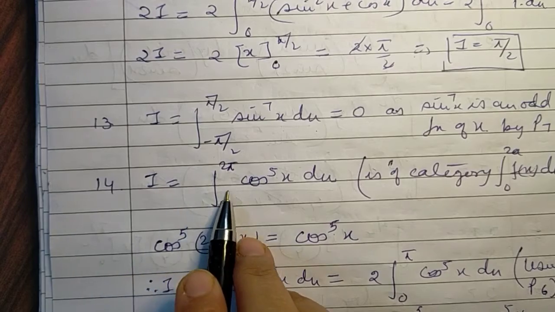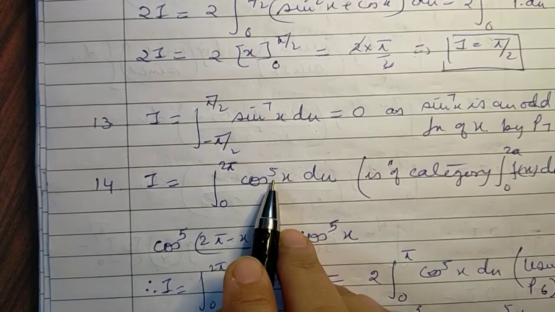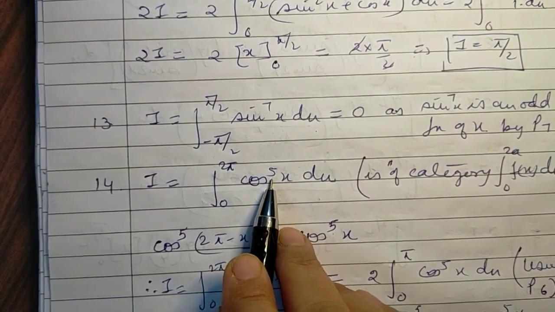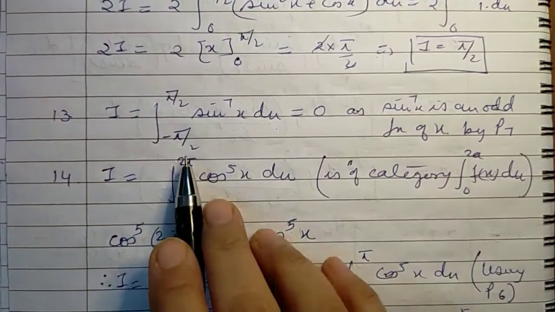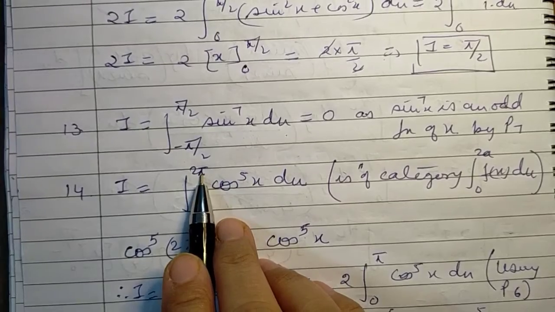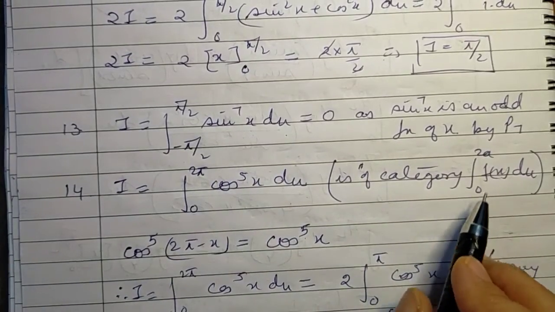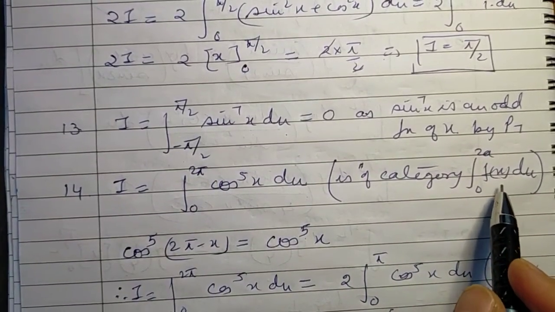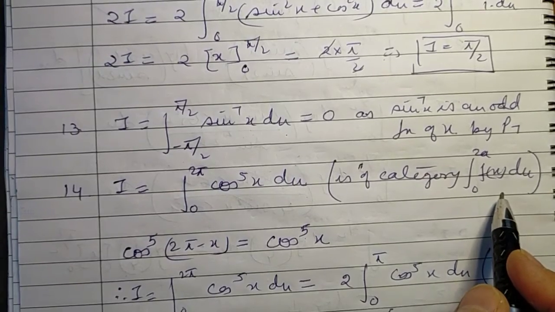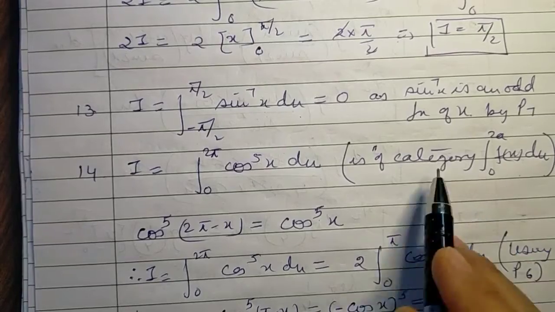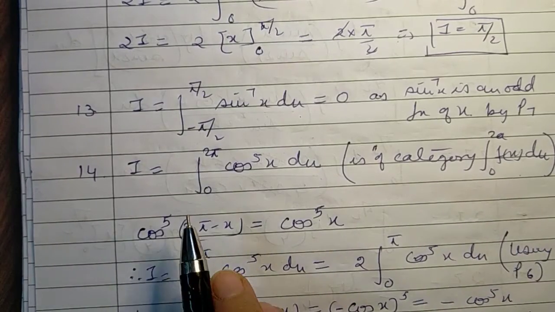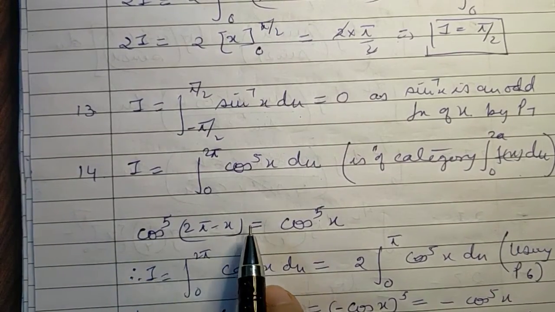Now question number 14. It is I is equal to the integral from 0 to 2 pi of cos raised to 5x dx. It is of the category 0 to 2a, where a is pi. So we'll try to use property 5 and 6. Now, in property 6, we know we have to check the f of 2a minus x.